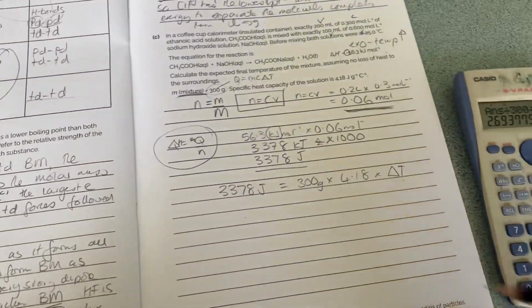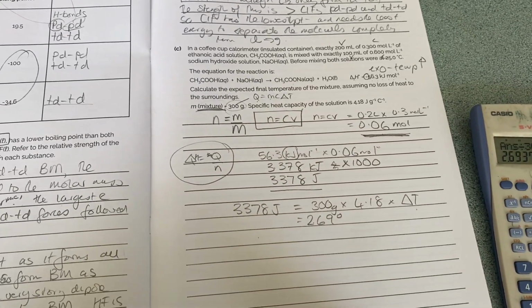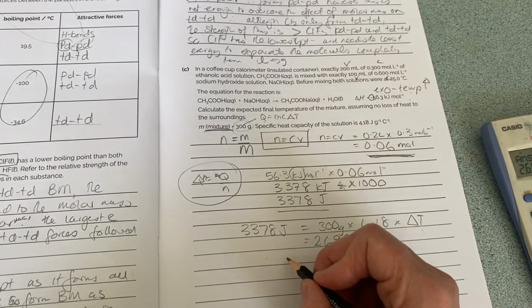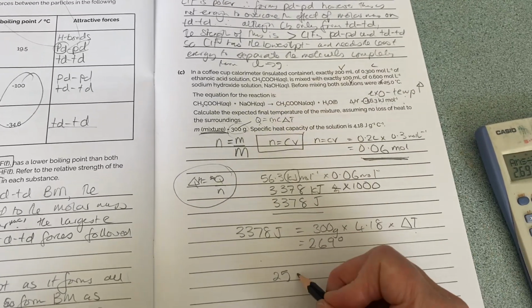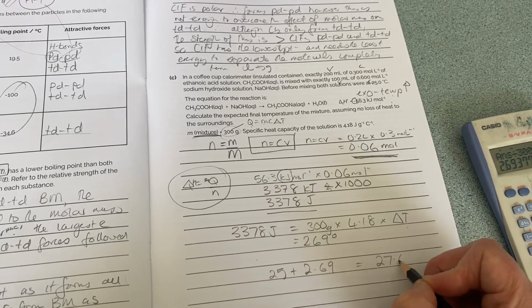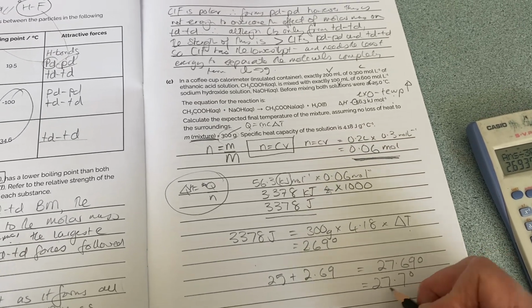And that gives me 2.69 degrees. And because I understand that exothermic temperature would rise, I'm going to go 25, my starting temperature, plus 2.69 equals 27.69 degrees, which equals 27.7 degrees.